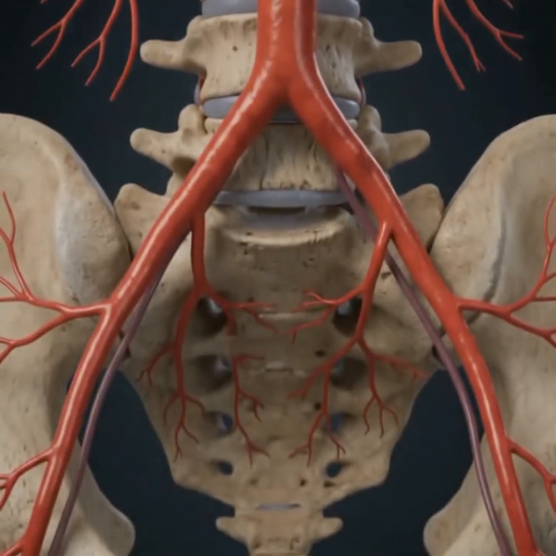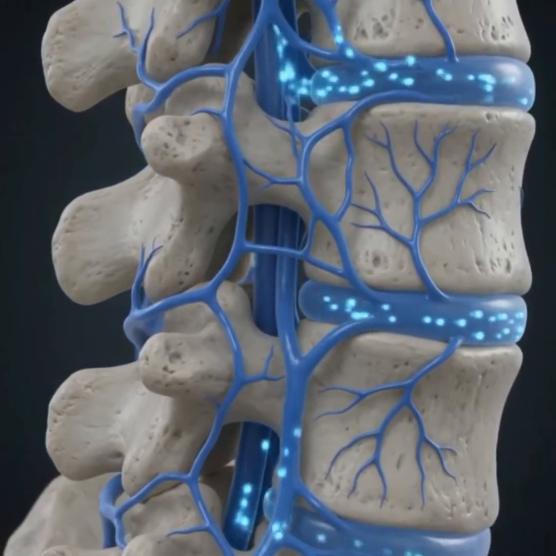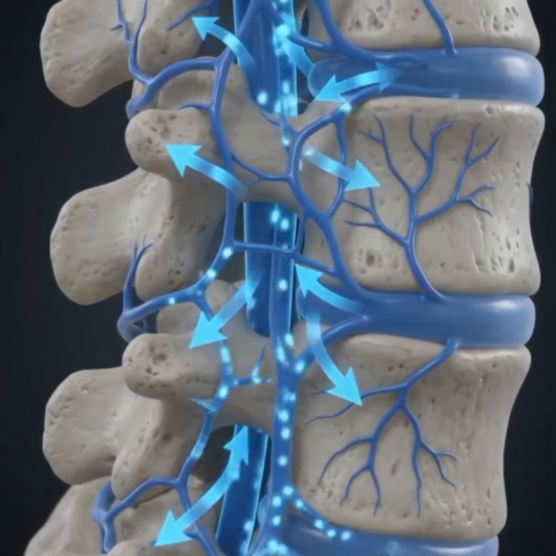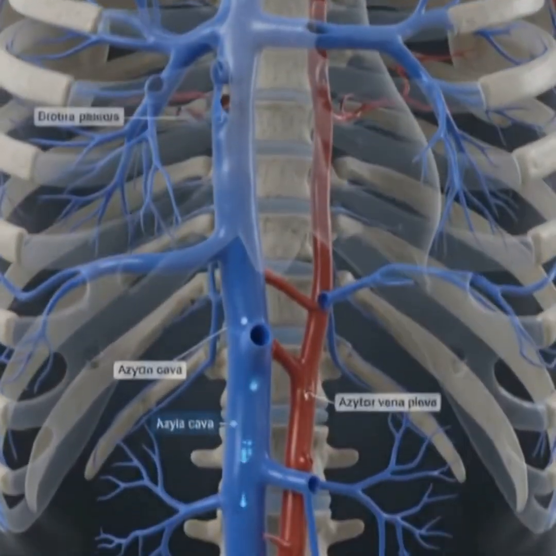Intercostal arteries branch from the thoracic and iliac arteries. The venous drainage of the spine is handled by the internal and external vertebral venous plexuses. These plexuses empty into segmental veins, as well as the inferior vena cava and azygos system.